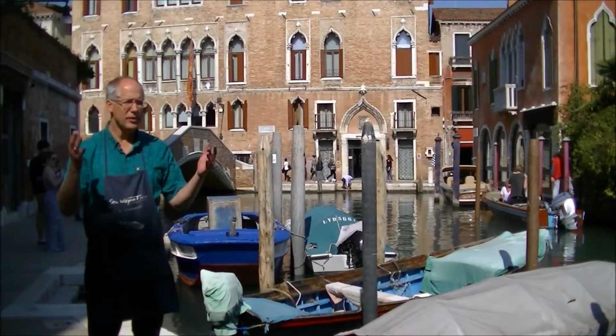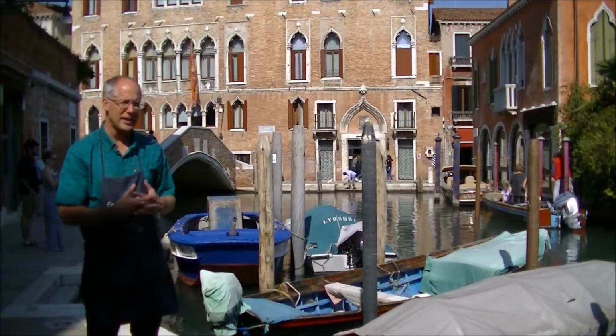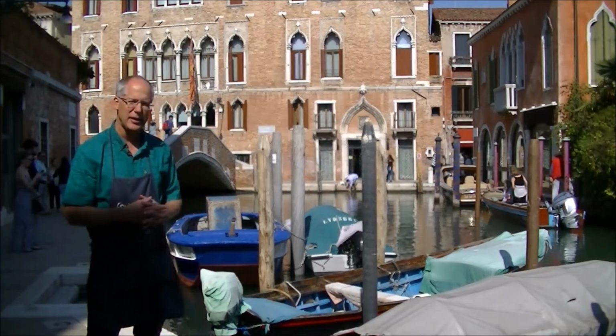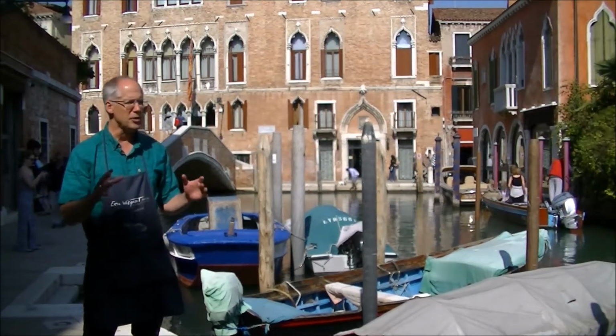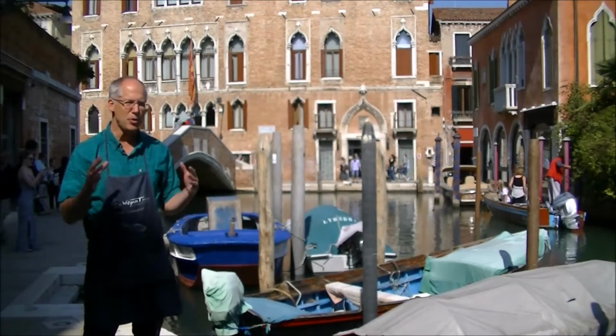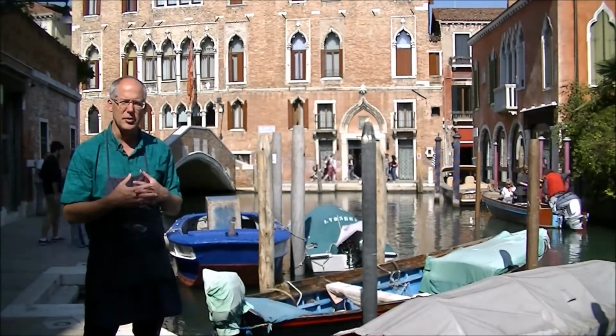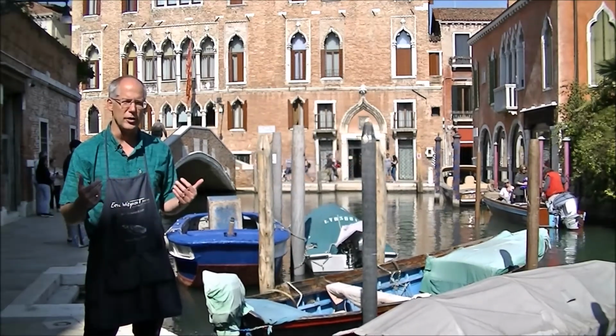So here we are on the ground floor of Venice, and look at this. Every corner there is something to paint. Every place we go to there is a reflection in the water. It's a beautiful building scene. There's just no end to the number of subject matter that we like to do here.